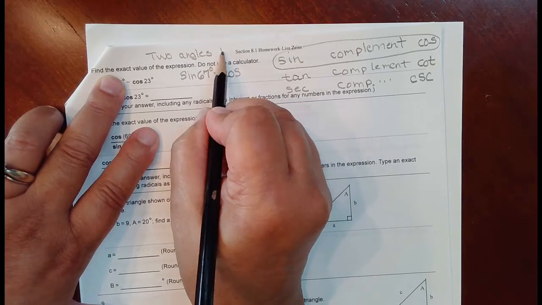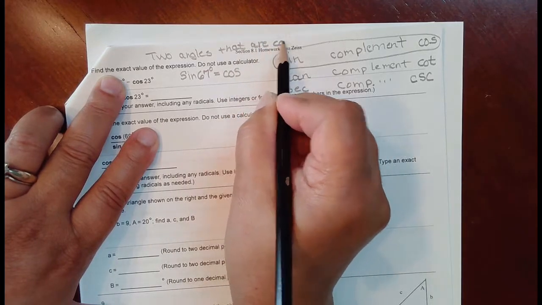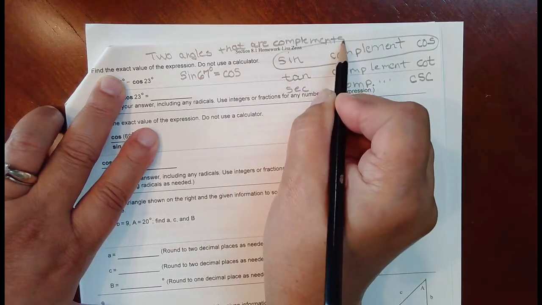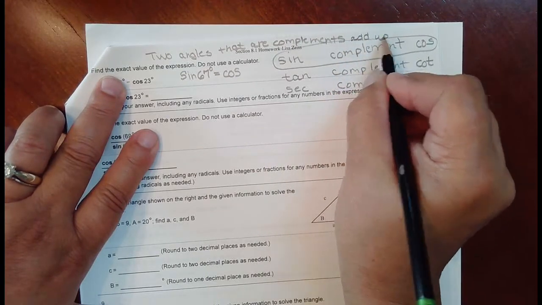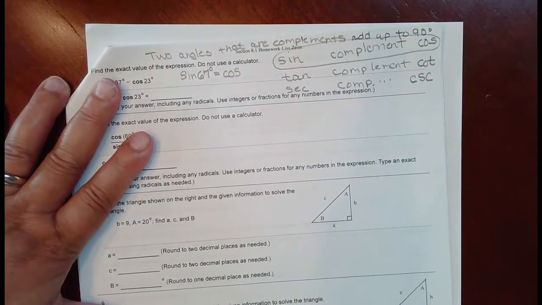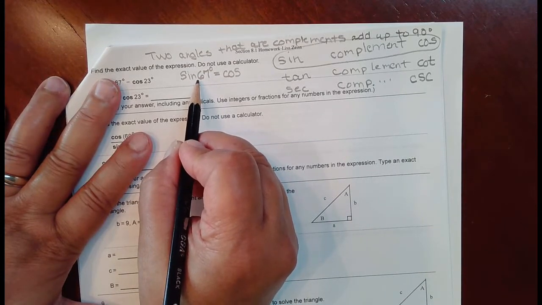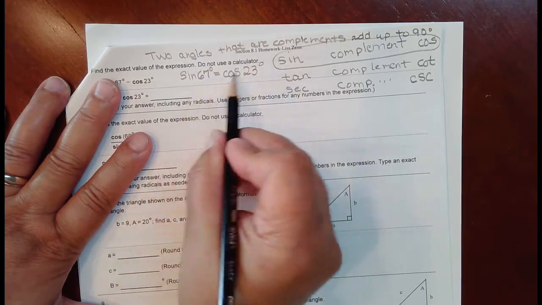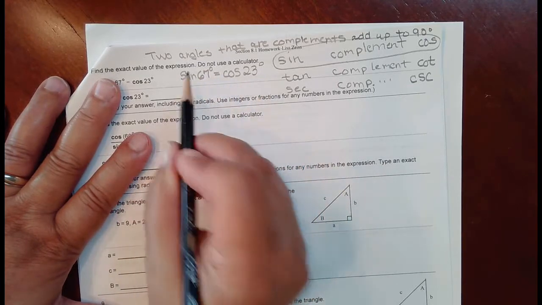Remember, two angles that are complements add up to 90, if you have forgotten what the word complements means. That's called a complementary pair when the angles add up to 90. So what angle added to 67 would add up to 90? 23 degrees. See, these two angles are complementary angles, and these two functions are complementary trig functions.